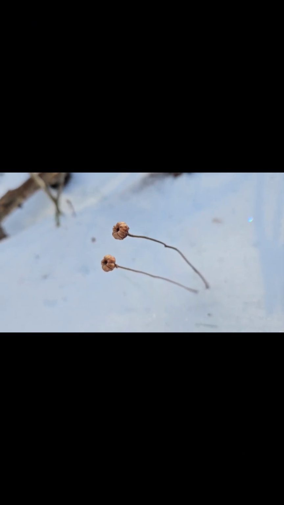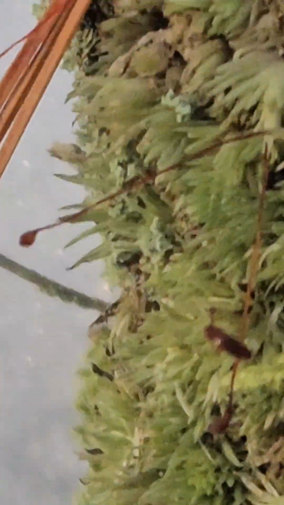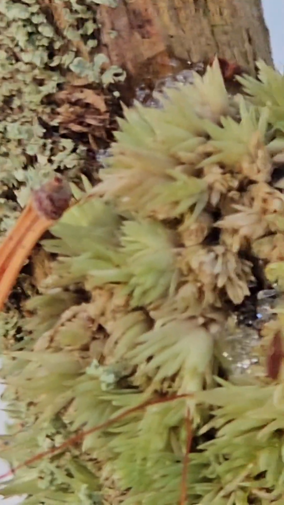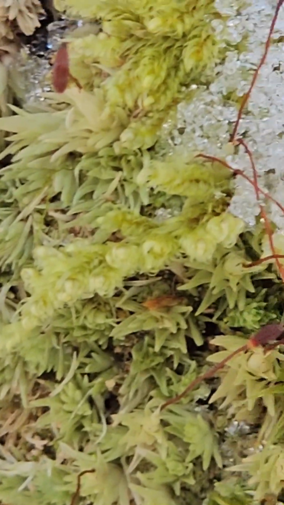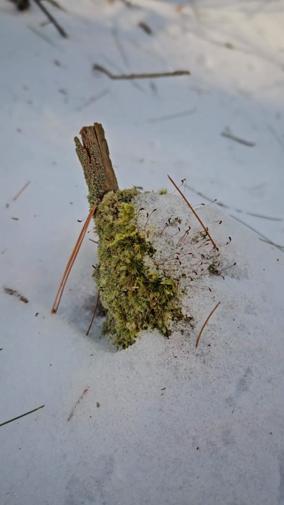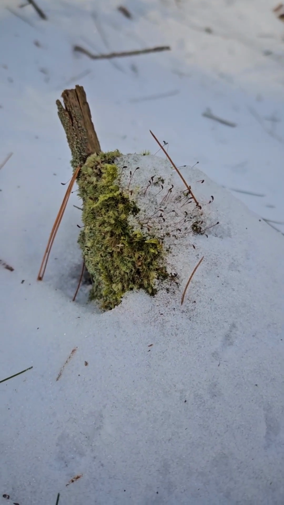Look how beautiful. I have a tiny little Leucobryum paired up with a Thuidium, or no, a Cladonia. So this is the Leucobryum right here. There's this little spore thingy. And then there is the Cladonia components mixing with it. Probably on a small pine log.